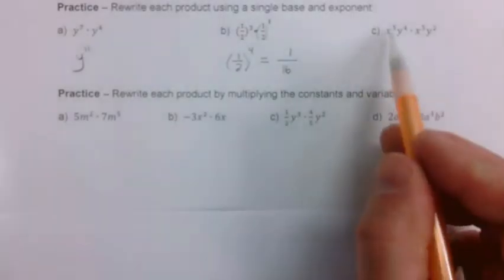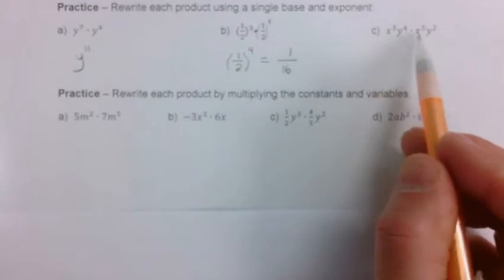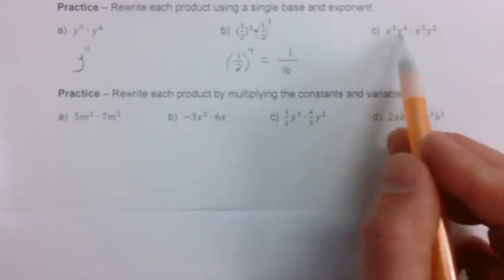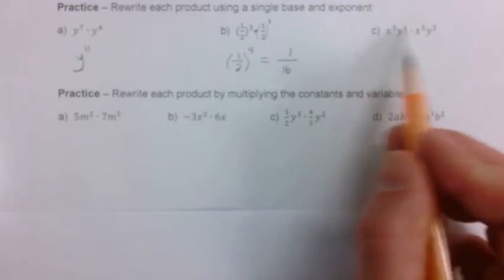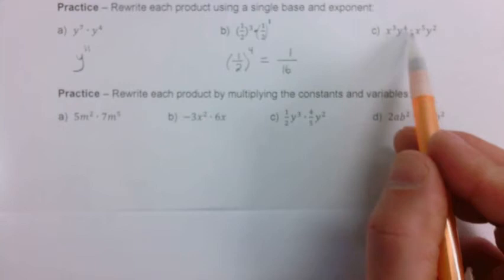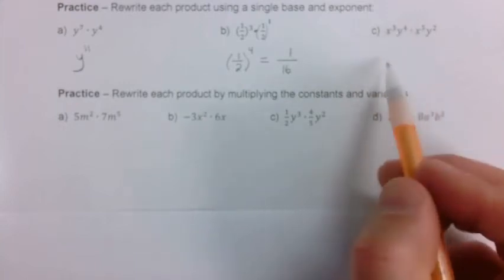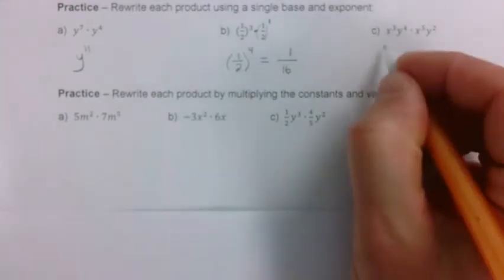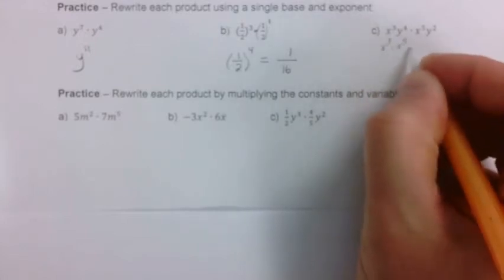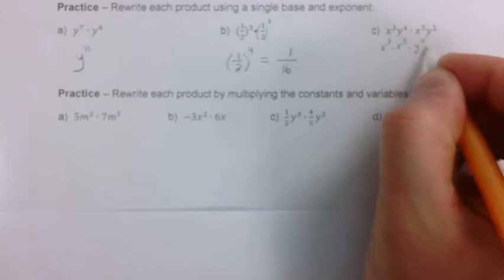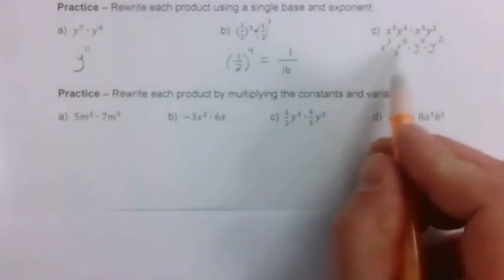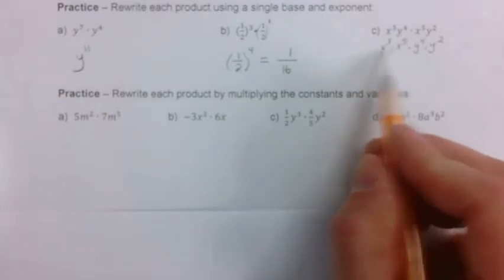Next, I have x to the third, y to the fourth, times x to the fifth, y squared. Notice that here the bases aren't the same, so I can't do anything with these. And same thing over here, these bases aren't the same. But remember, this is multiplication, and multiplication is commutative. So I could rewrite this as x cubed times x to the fifth times y to the fourth times y squared.